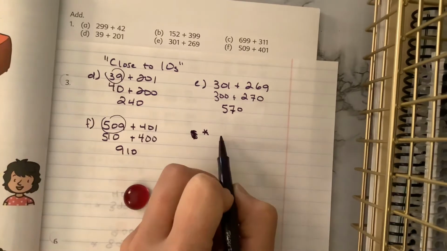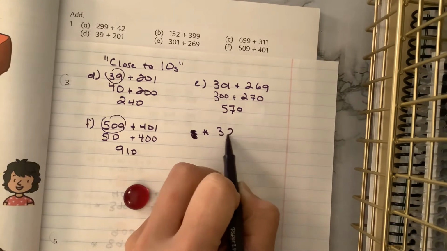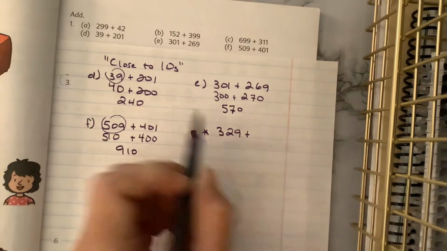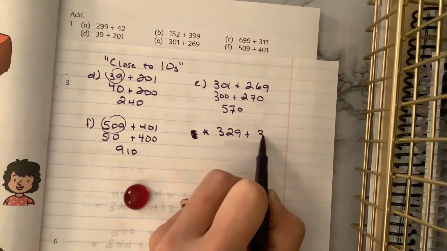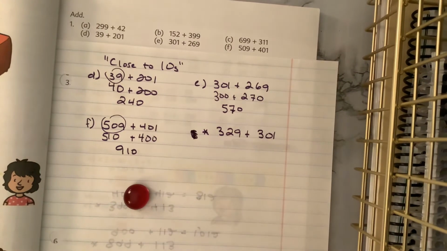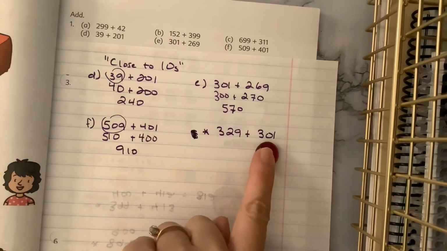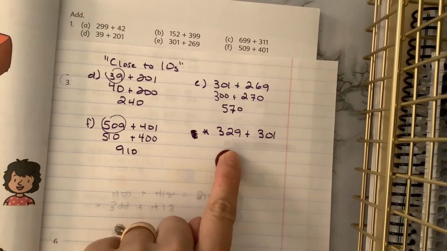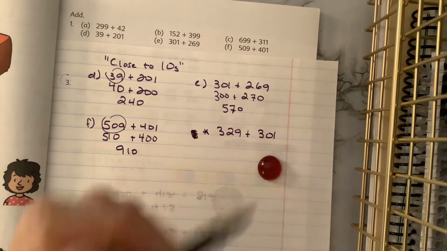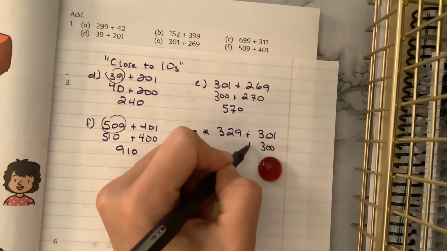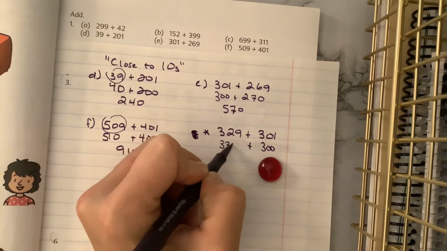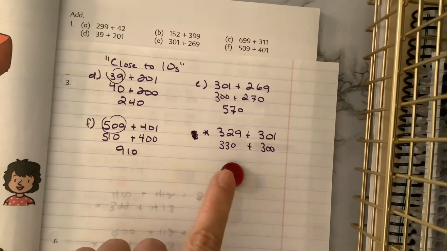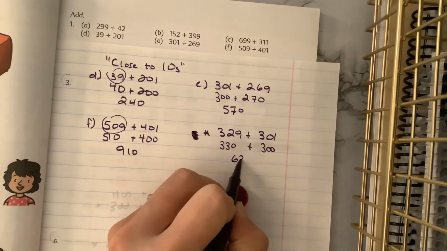So go ahead and pause. We'll do 329 plus 301. Pause and then come on back and see how you did. So we're going to be taking from here and moving here. Okay, so if we take from here, this drops to 300. We move it here, it becomes 330. We add mentally and get 630.